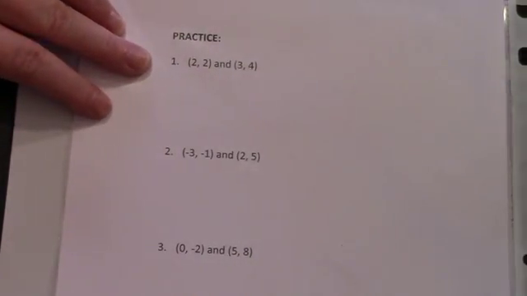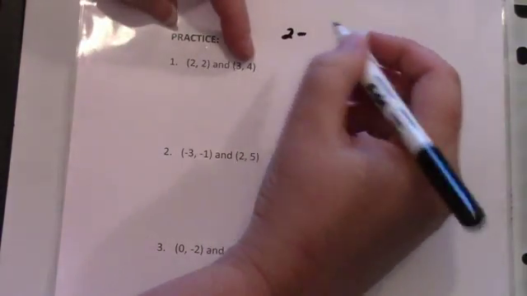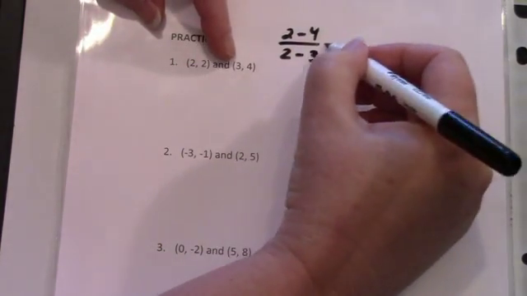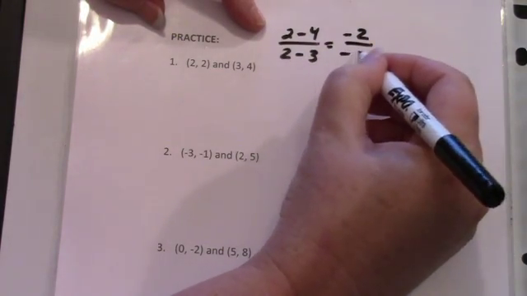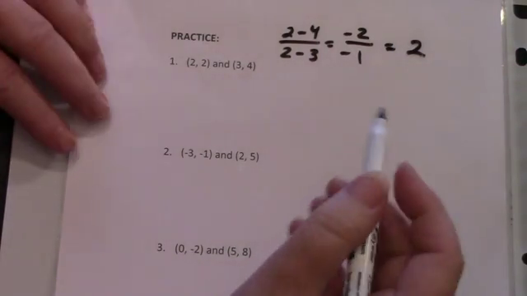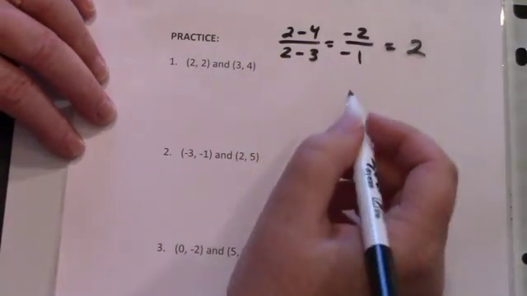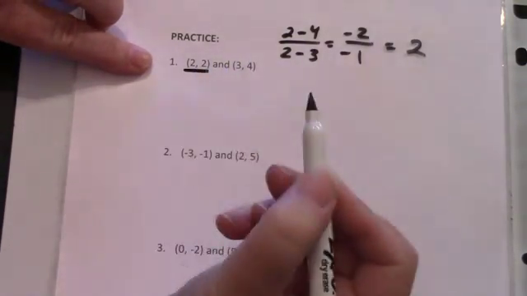Our first step is to find slope. So let's find the slope for this first set of coordinates. Well, y1 is 2 minus y2 over x1 minus x2. We end up with 2 minus 4 is negative 2, and 2 minus 3 is negative 1. That gives us a positive 2. We have our slope. Now we're going to take our slope and substitute it with one of our coordinates. Let's pick this one.